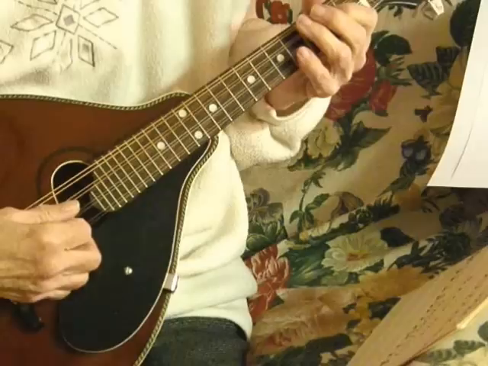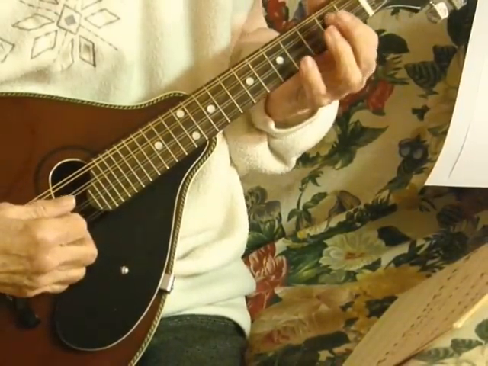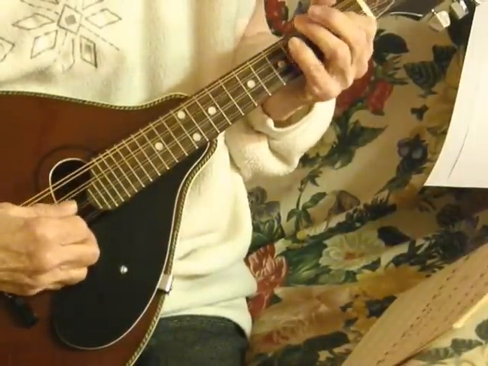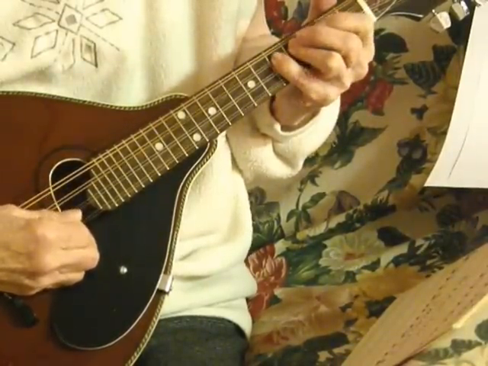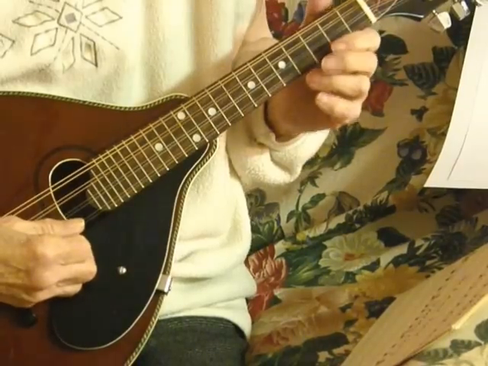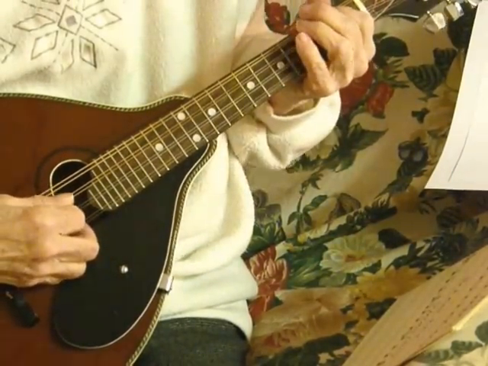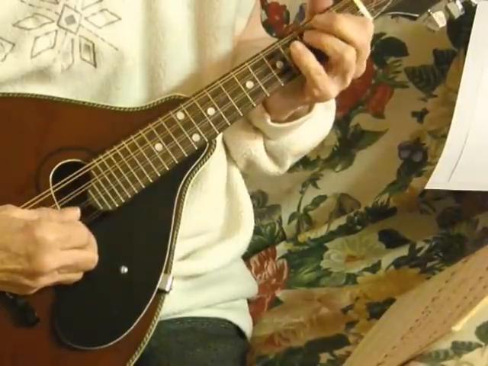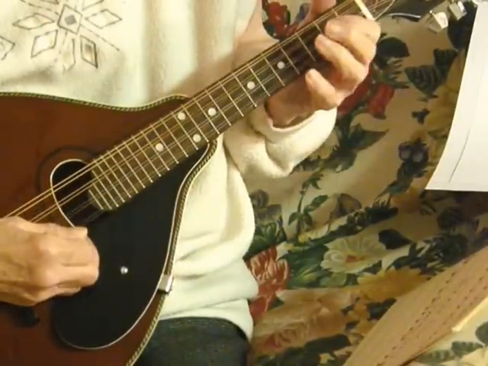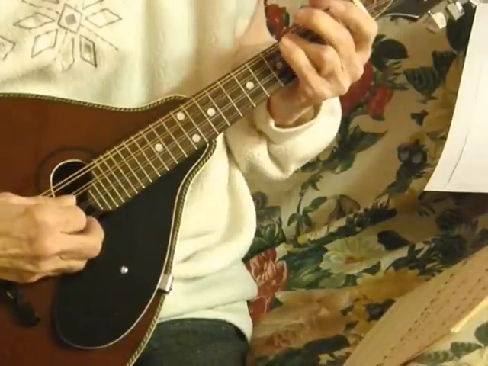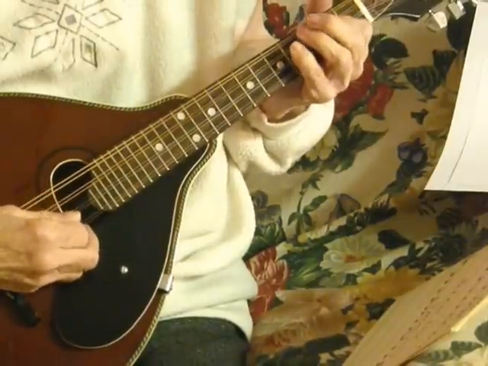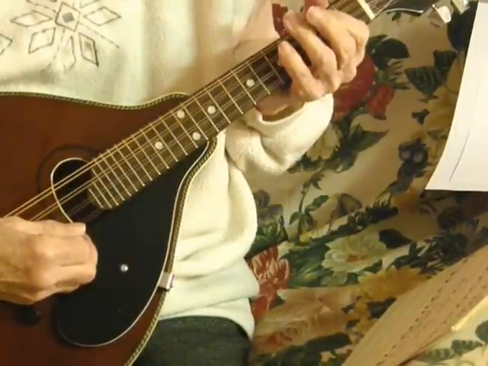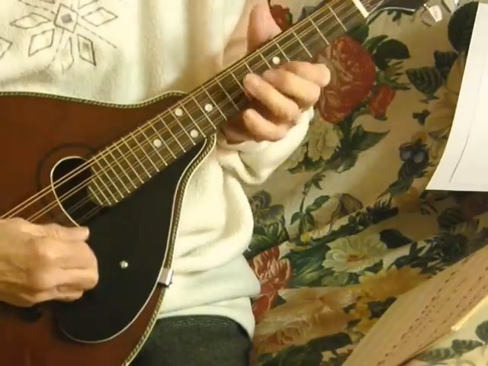Now, this is the A minor scale, and it starts, of course, on A. And it stops on A, on the way going up. A, B, C, D, E, F, G, A. And try to use all your fingers, not just one finger.